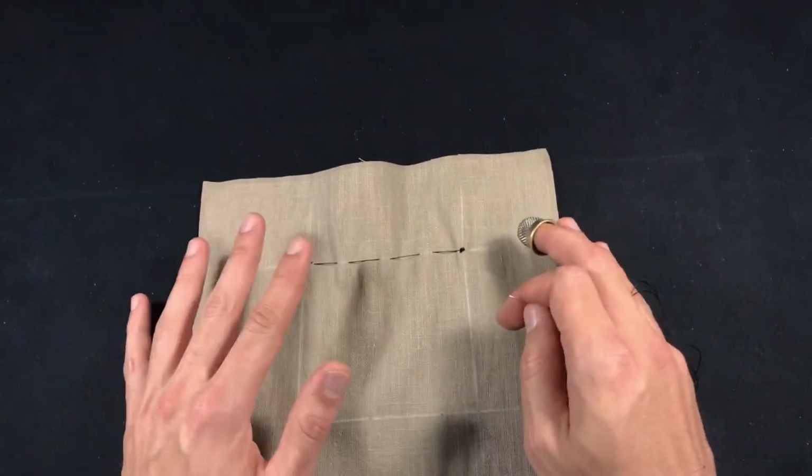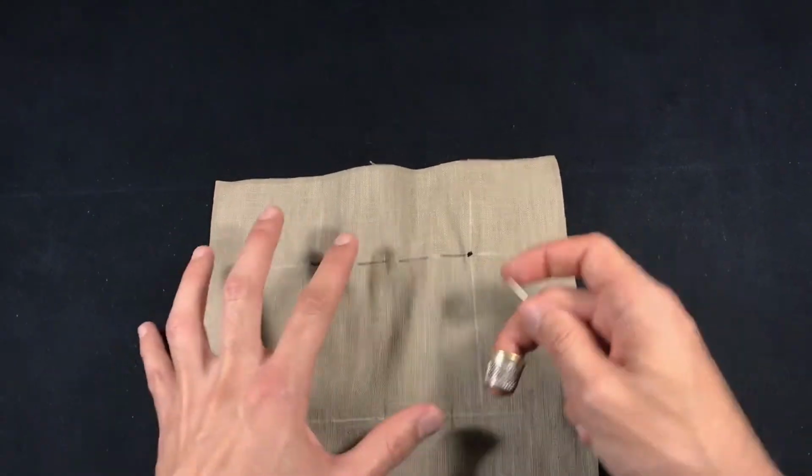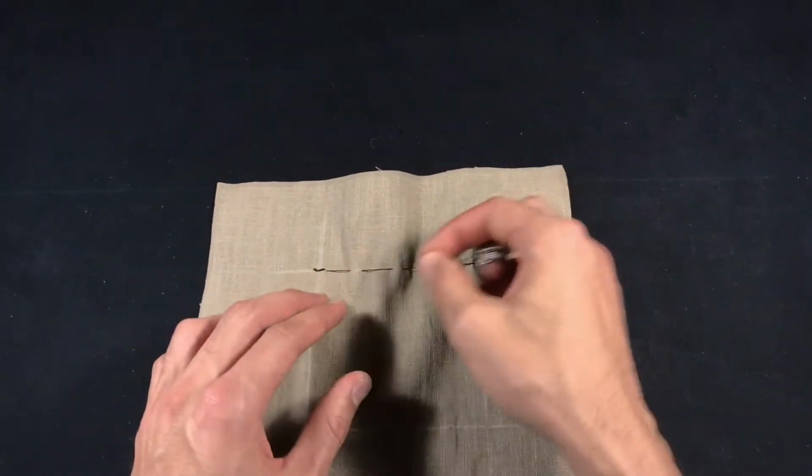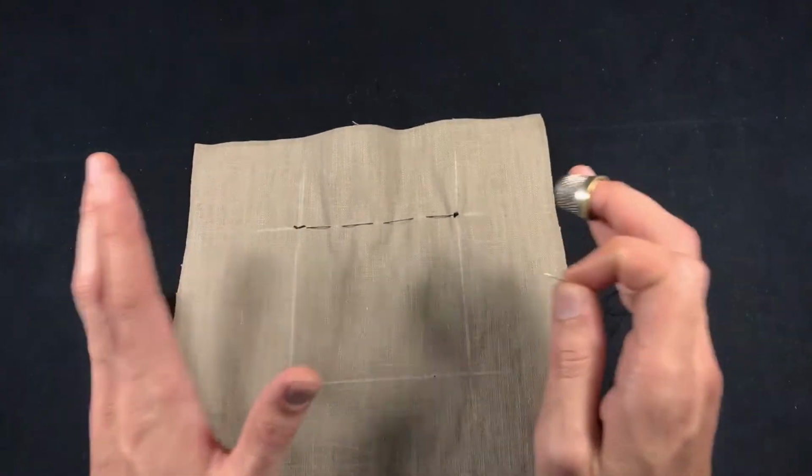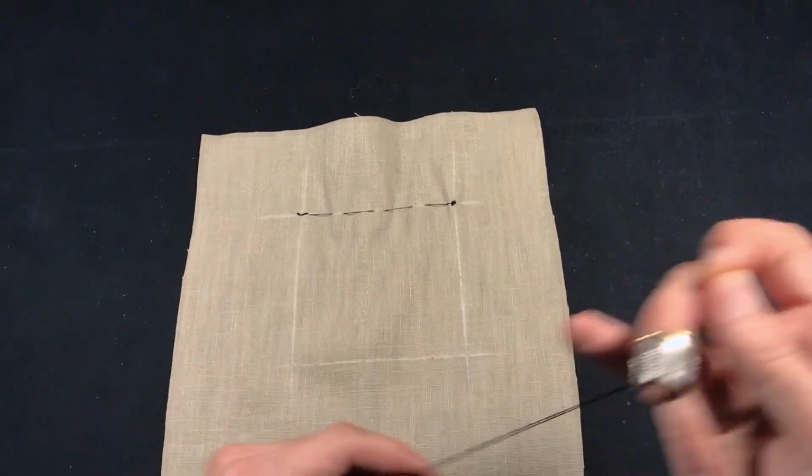I'm not saying it's bad to do it by machine. It's just that sometimes you don't want to go on the machine and you just want to gather with your hands. So that's the only reason I'm saying that.